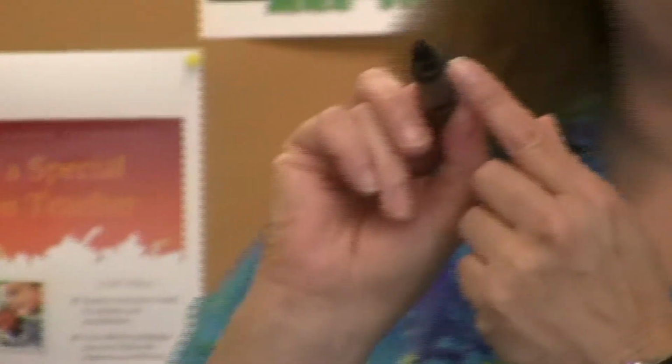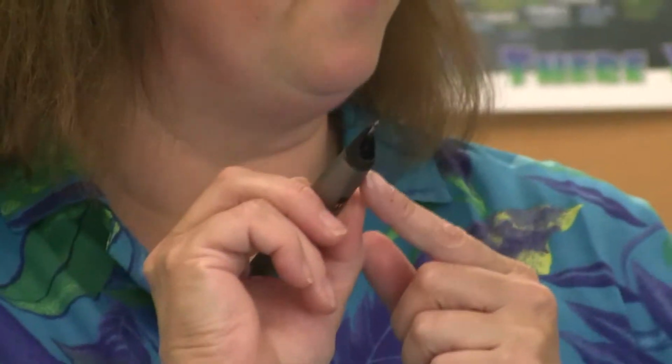The next item is called the LiveScribe pen. And the LiveScribe pen is really an amazing device because right underneath the pen part, it has a camera.